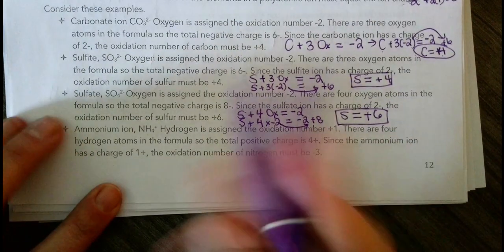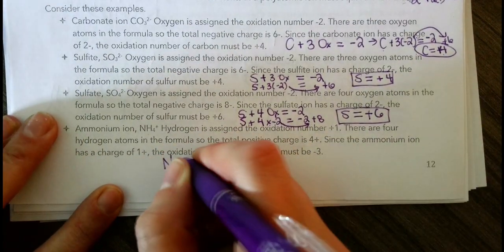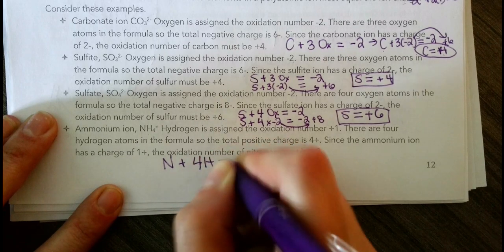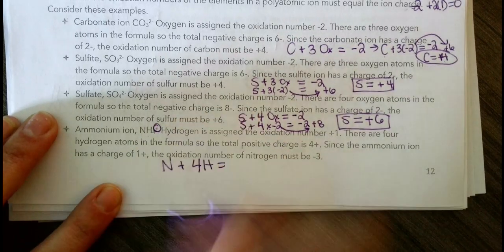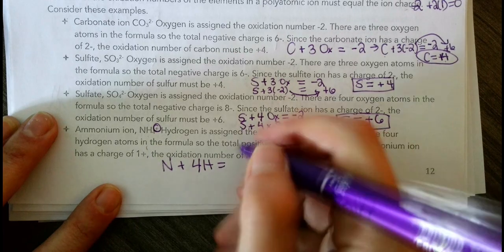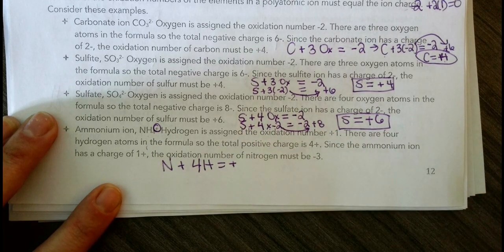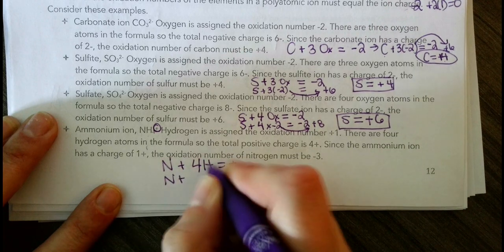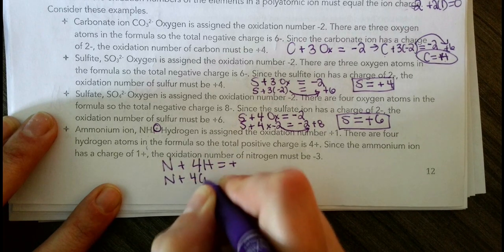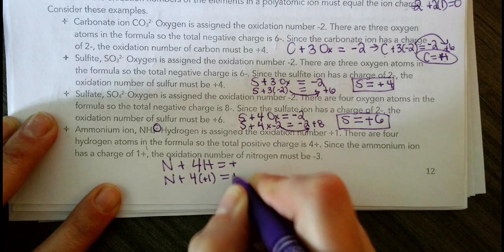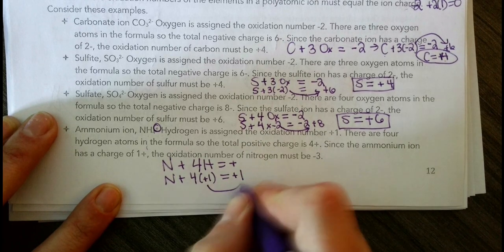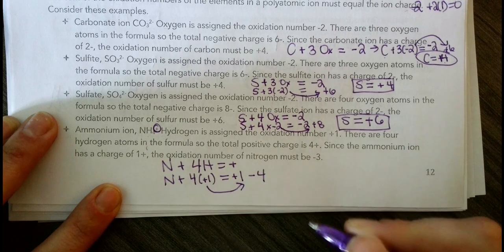So I find that confusing. I have to do some math. So I have nitrogen plus 4 hydrogens, and its overall charge is the charge of the polyatomic ion, which in this case is positive. I know, because there's a rule specifically about hydrogen, that it's going to be 1+, and this is equal to 1+. When I bring that over, it's going to be -4.